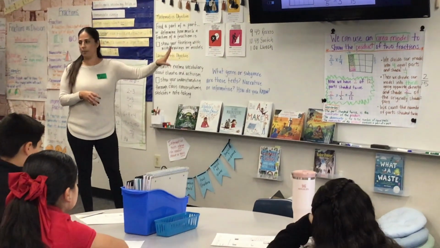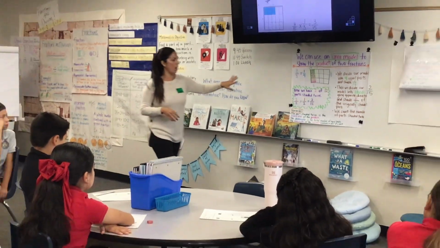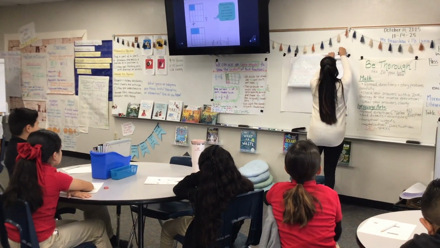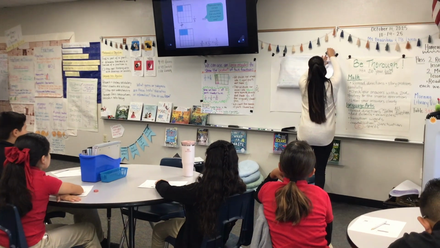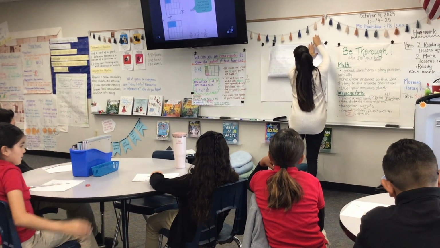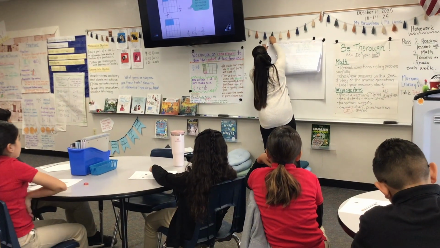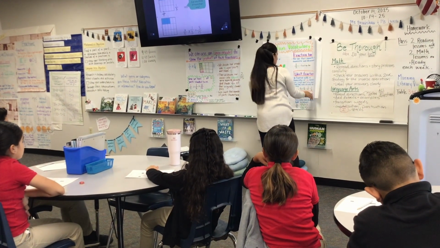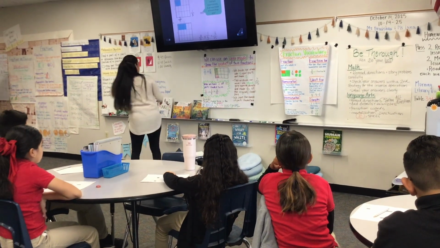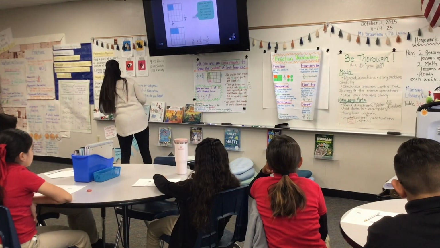I'm gonna leave this up here so that it can help us with our activity, okay? Then I'm gonna have this also up here as a refresher. So exactly what is a fraction, a numerator, a denominator? I know you guys know.